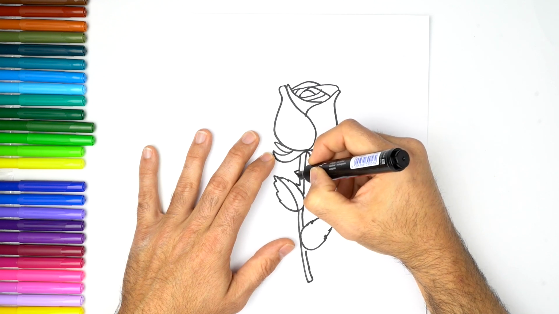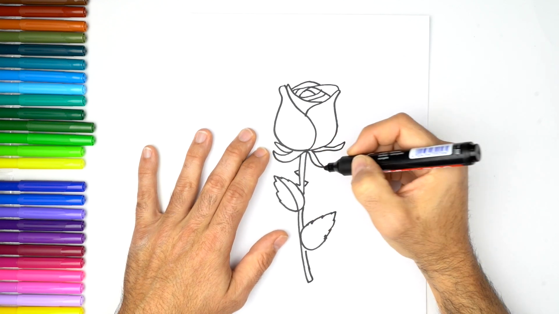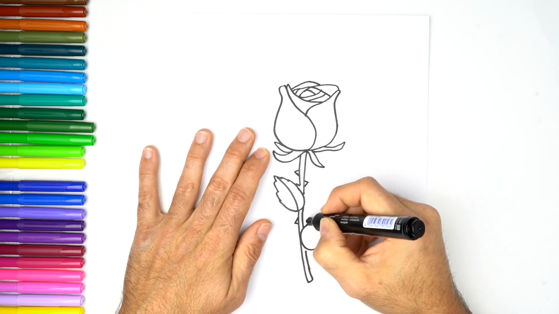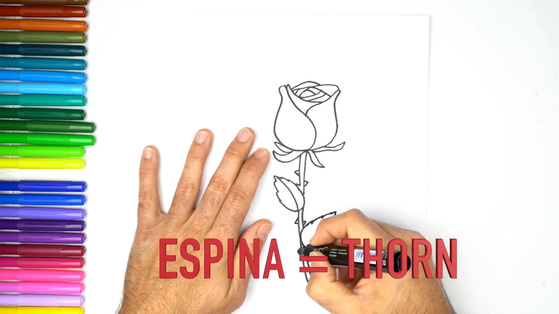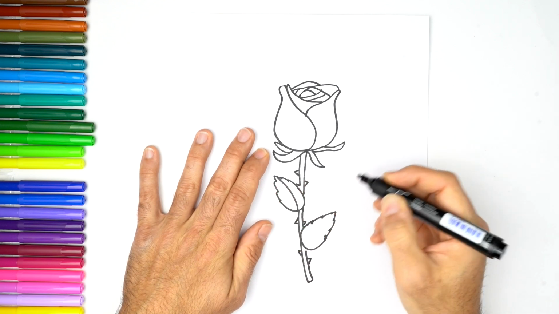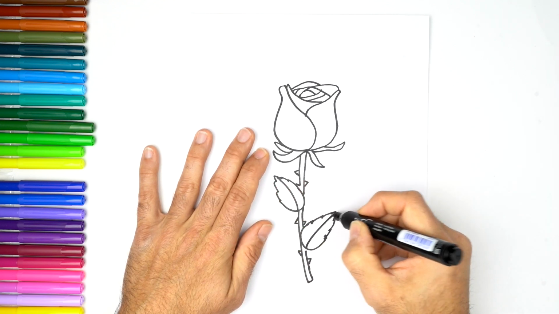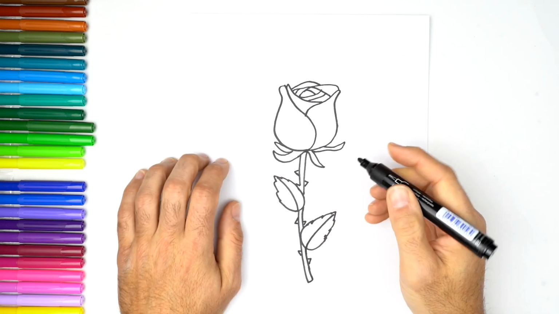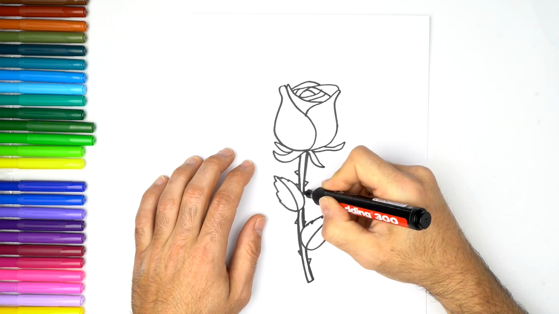These are the thorns, but be careful, they sting. Thorn in Spanish is ESPINA. Now we use a larger marker to highlight our drawing.